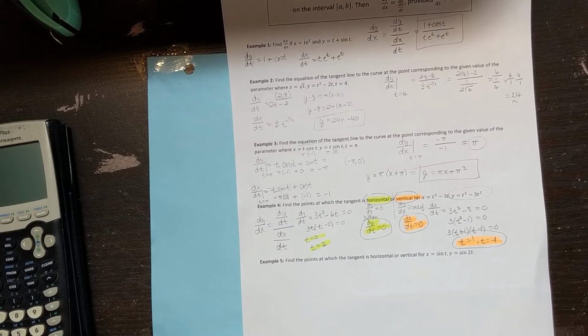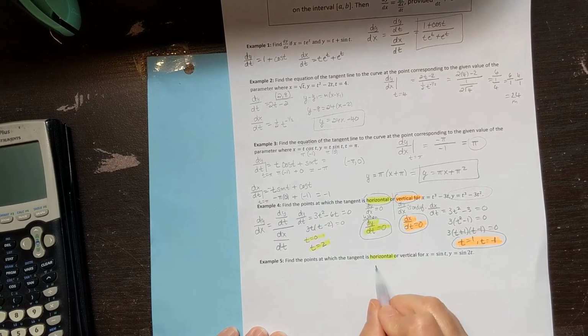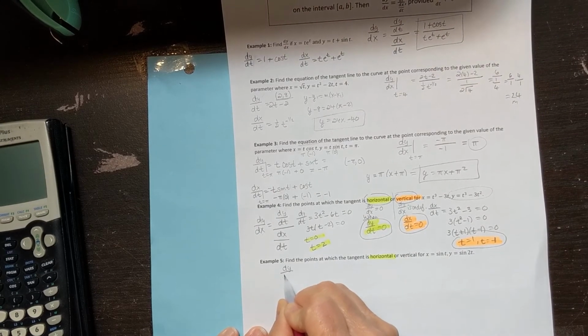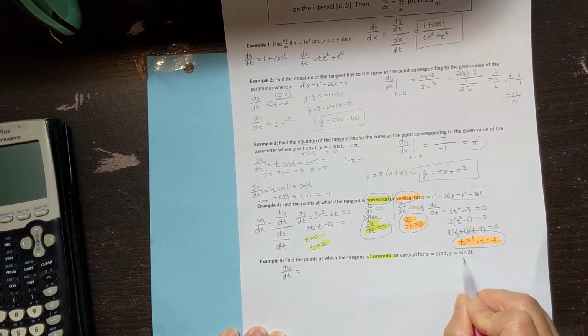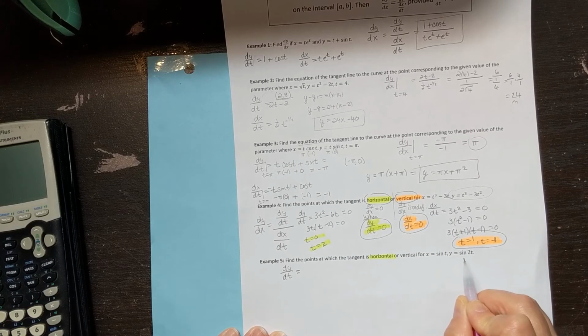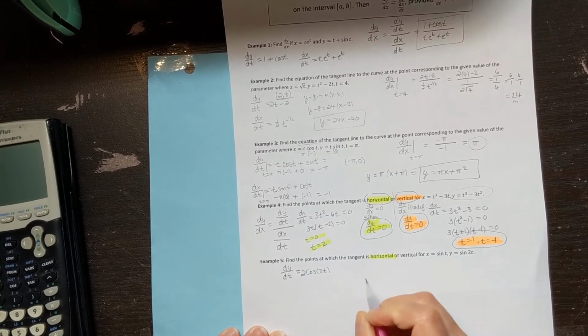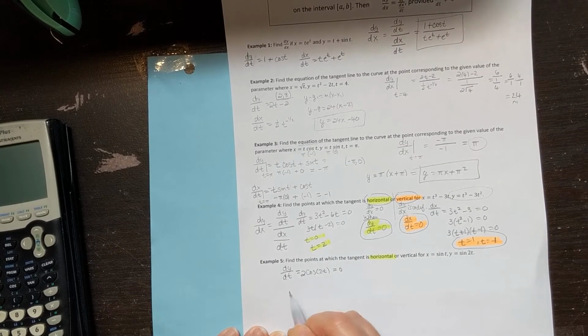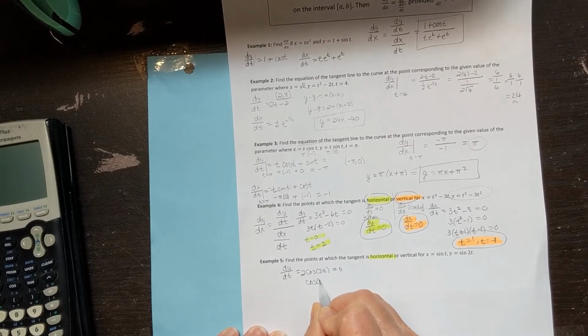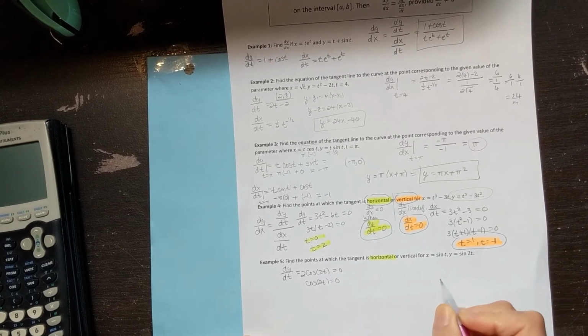All right, last example. Find the points at which the tangent is horizontal or vertical for x is sine of t, y is sine of 2t. So we already know horizontal tangents occur when dy dt is 0. So let's start there. Let's find dy dt. And that's equal to the derivative of sine of 2t. So the derivative of sine is cosine. Cosine of 2t, but it's chain rule, so we multiply that by a 2. If we set this equal to 0 and solve, you can divide both sides by 2, get the cosine of 2t is 0. Okay, when will this happen?